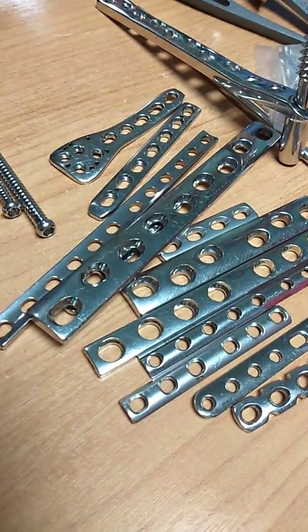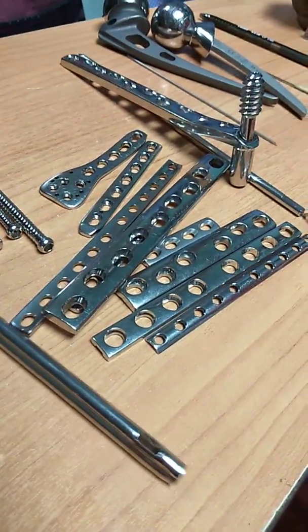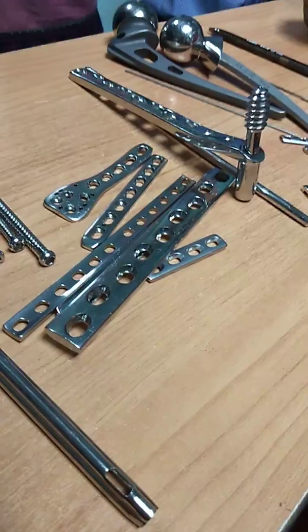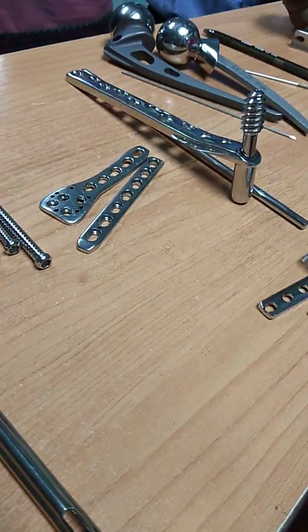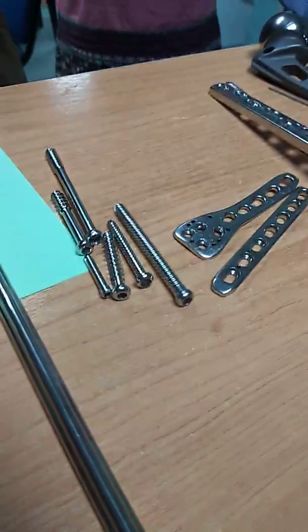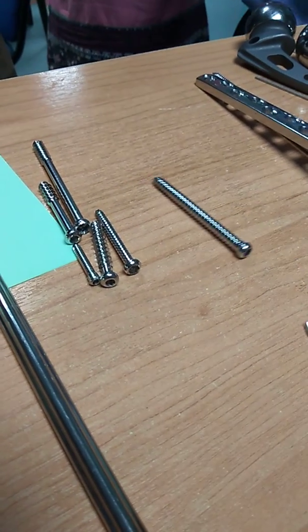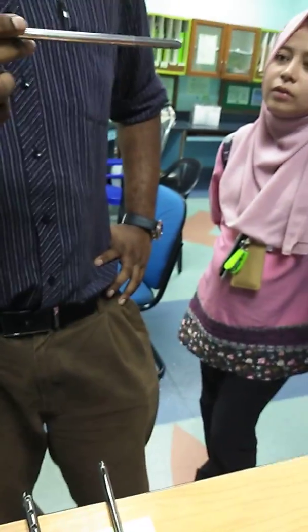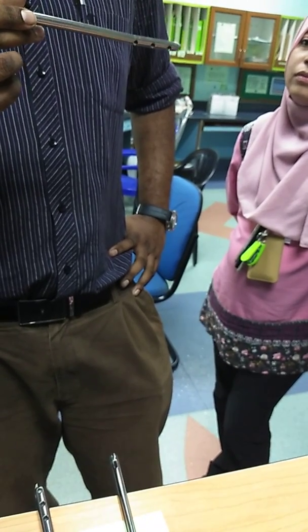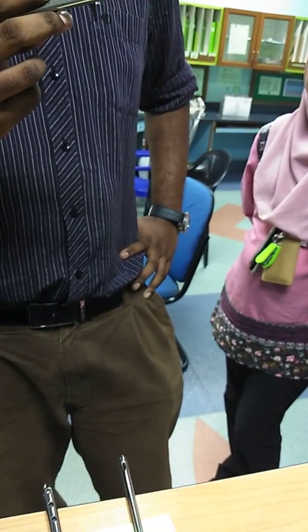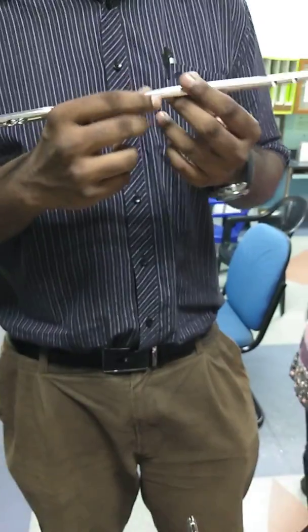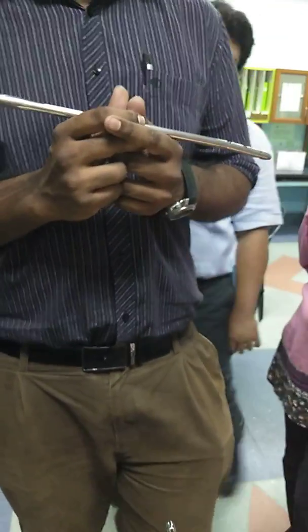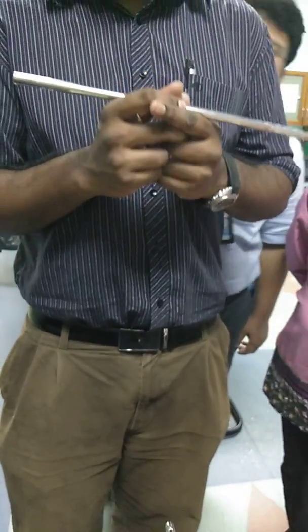Now, finished with plates, we come to nails. Can anyone tell me what this is? It's a bit bent here. It's supposed to be straight. This is an intramedullary interlocking nail of the femur. ILN femur. This is ILN femur. Okay?